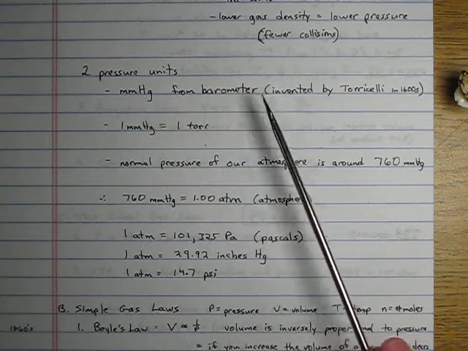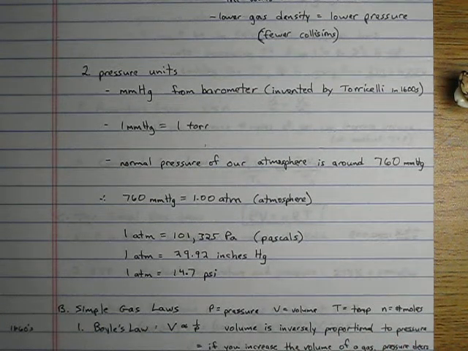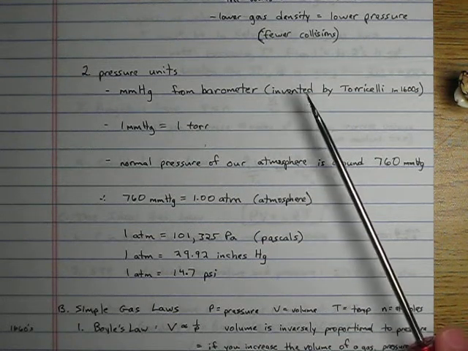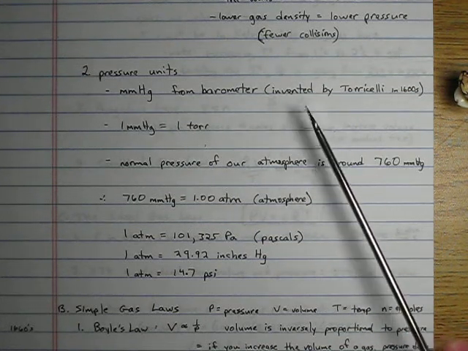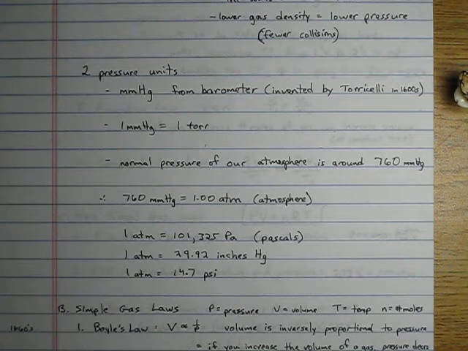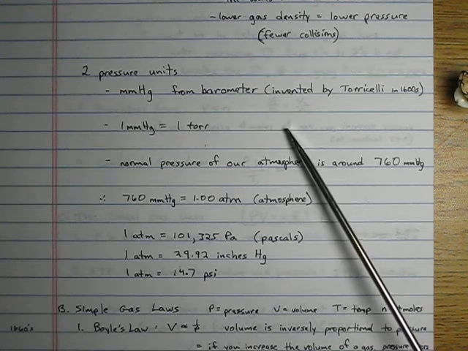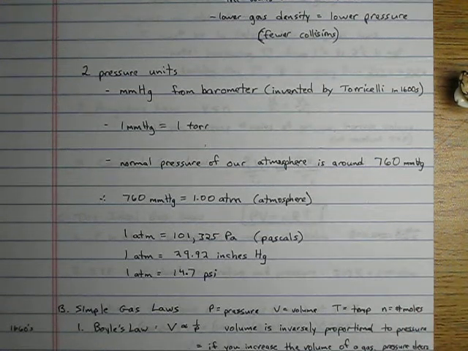This comes from the barometer invented by Torricelli in the 1600s. And it's literally just a pan, a little glass container of mercury with a long, skinny tube of mercury inverted in that pan. And you just measure the height of the level of mercury in the tube above the level of mercury in the pan, in millimeters. There's a nice diagram in your book. So that's how we came up with these really weird units of millimeters of mercury. Torricelli was literally measuring the distance between the mercury in the pan and the top of the mercury in his tube.